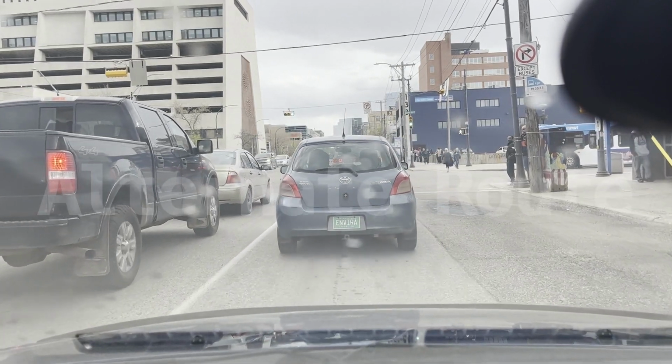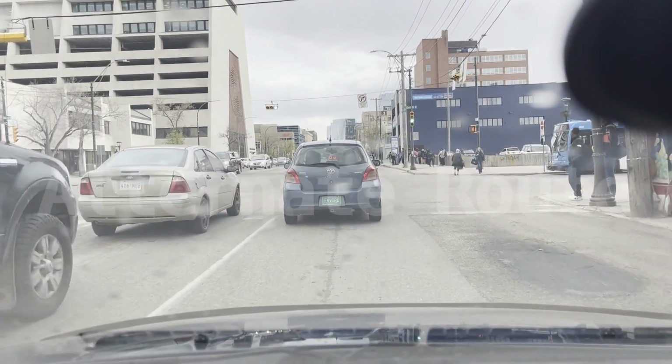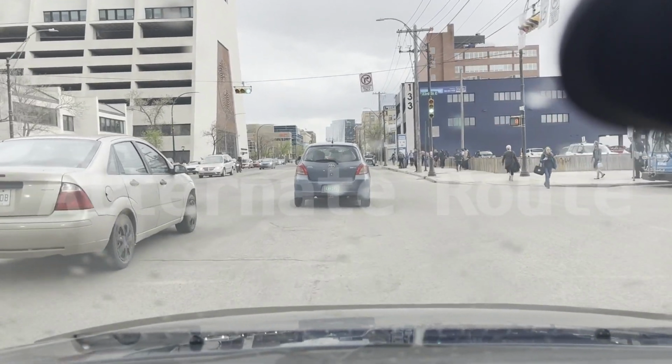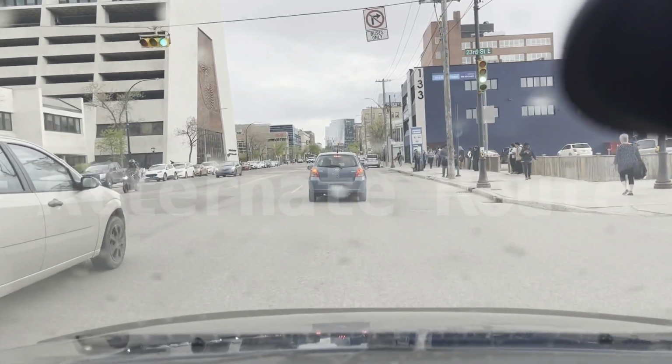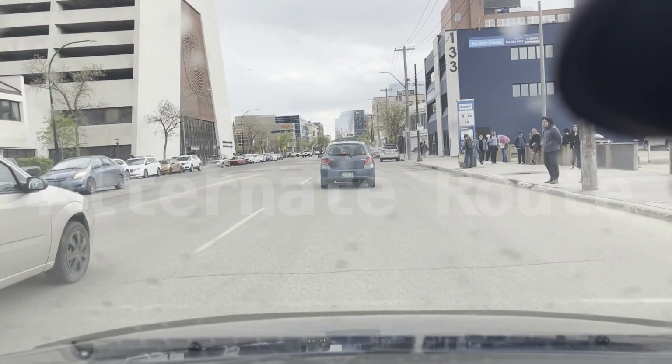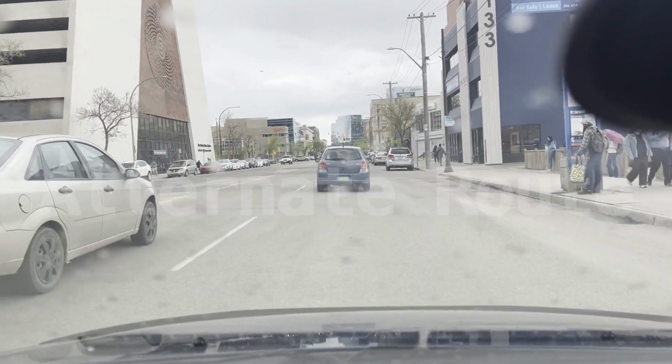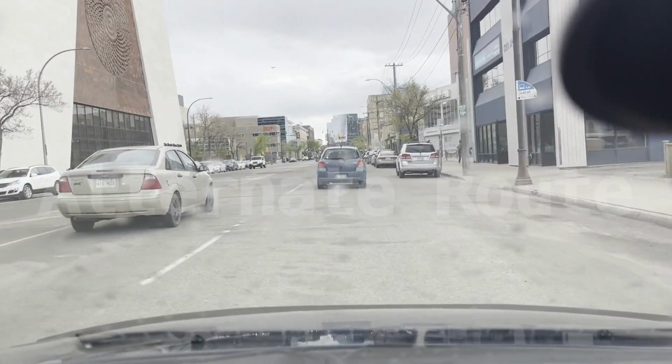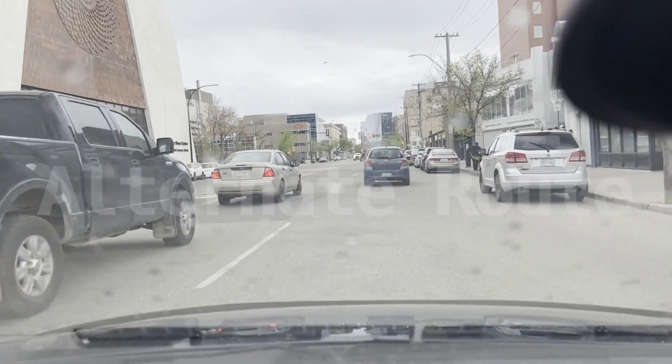All right, so we're gonna clear this intersection here. All right, we've cleared it. Indicators on. Shoulder check. Enter.